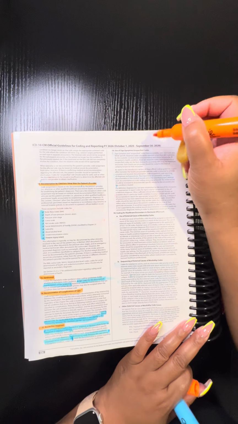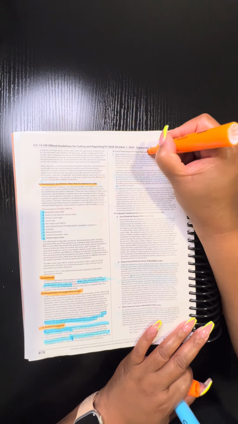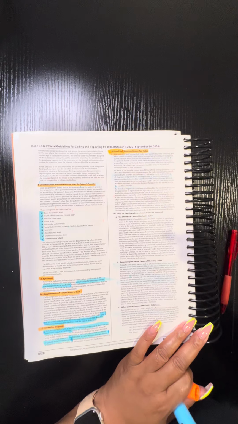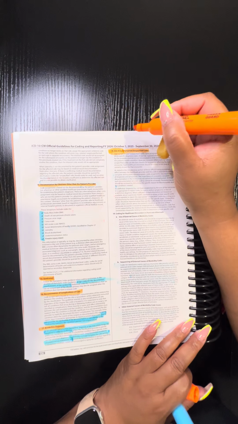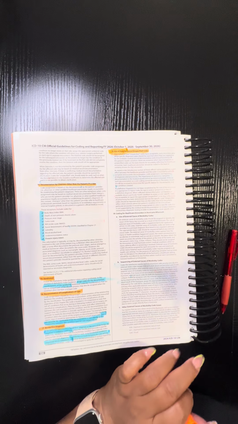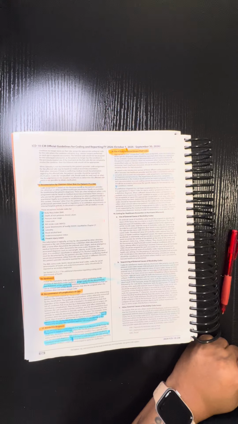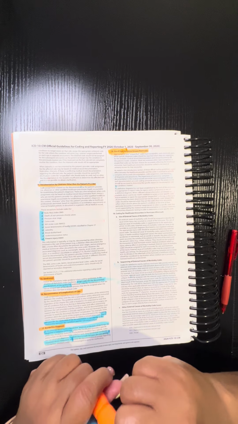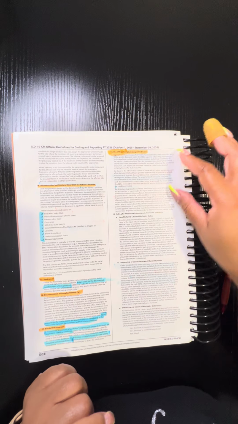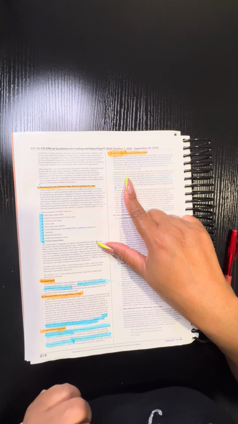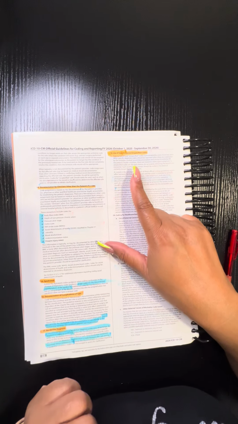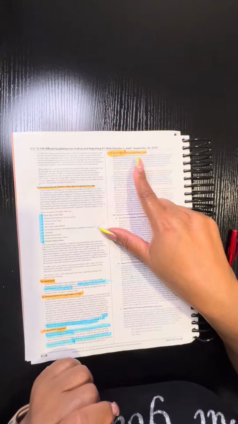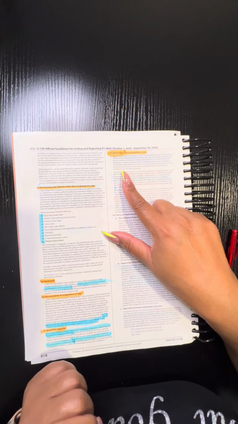And then let's go over to 18. All right, use of signs and symptoms and unspecified codes. So for 18, this is kind of self-explanatory. This is telling you about your signs and symptoms and your unspecified codes.